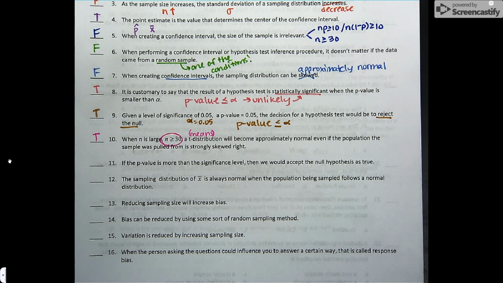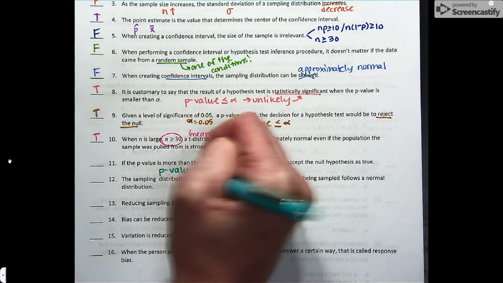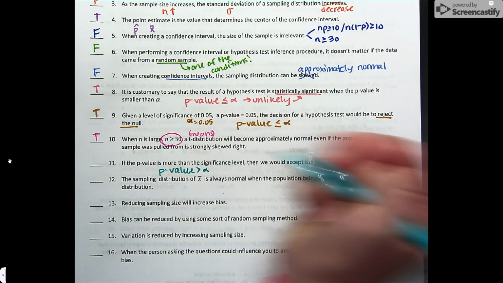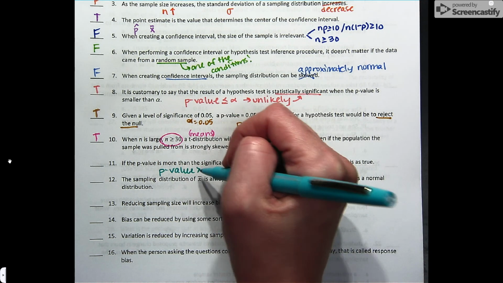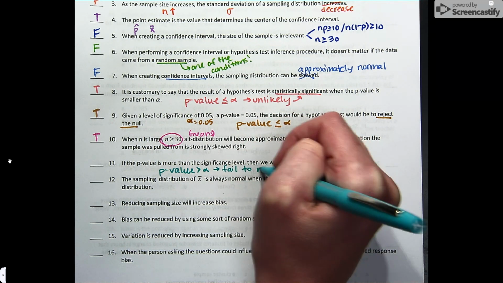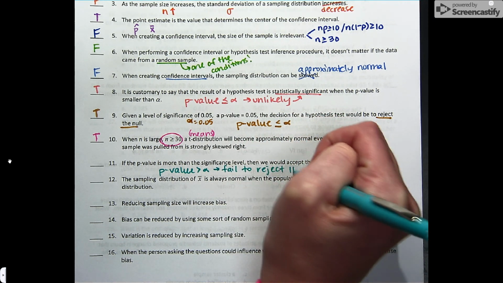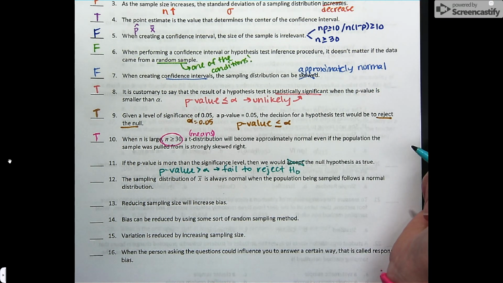Let's see, number 11, if the p-value is more than the significance level, so if my p-value is greater than alpha, then we would accept the null hypothesis as true. Okay, remember, if it's greater than alpha, that means you fail to reject the null hypothesis, but that doesn't mean you accept the null hypothesis.